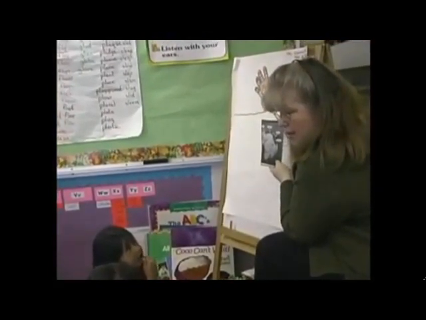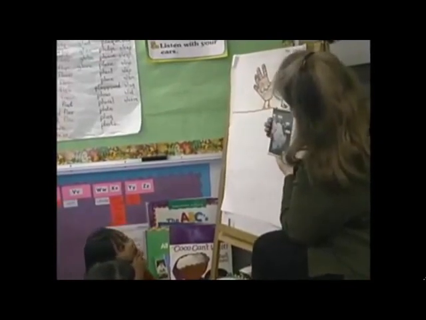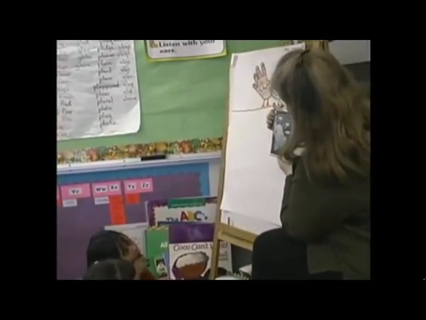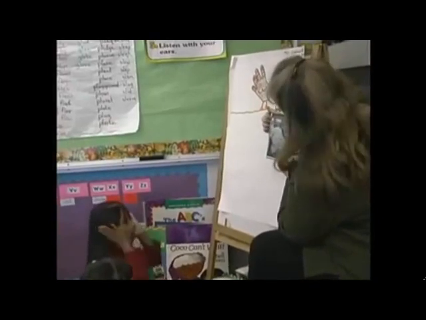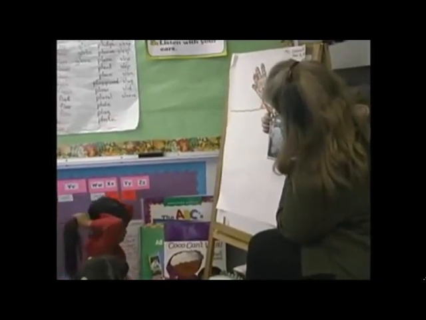Look at this part of the turkey right here. What do you think that label might say? Well, right here where my finger is. I see it. I'm going to use a lowercase t.